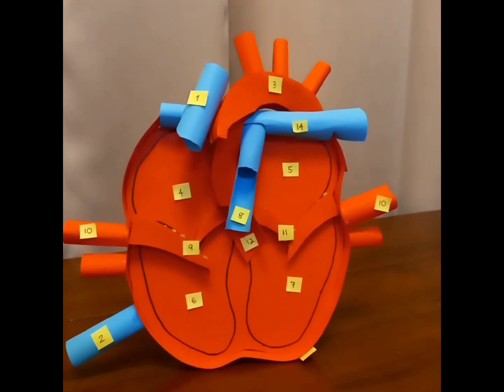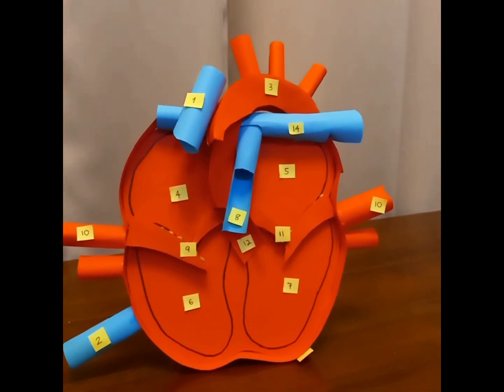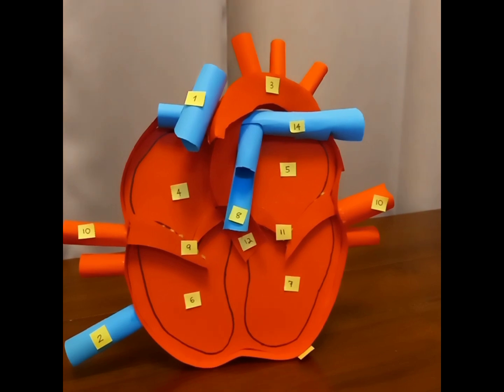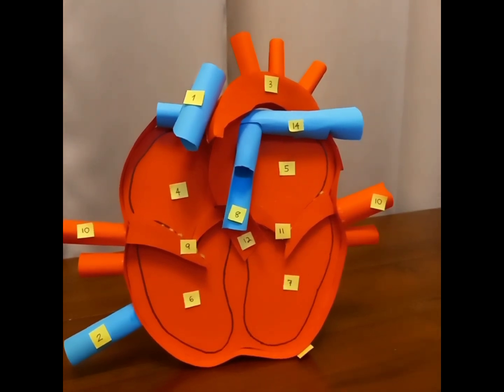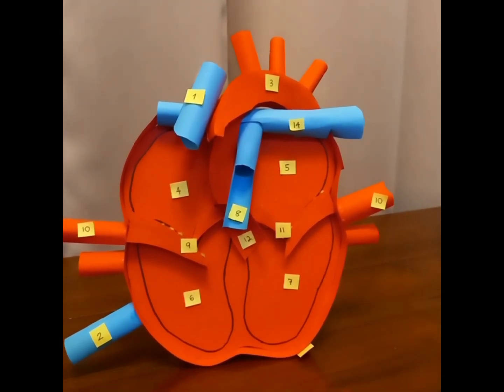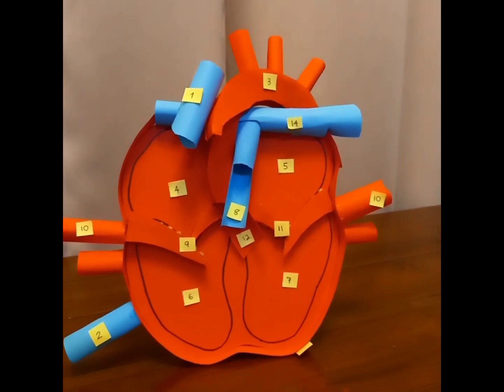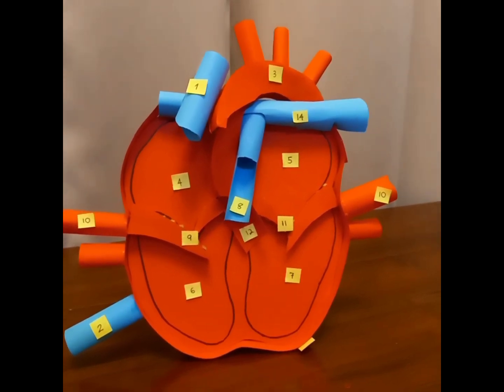The walls of the left ventricle are thicker and more muscular than the right ventricle. This is because the left ventricle needs to pump blood to the whole body, whereas the right ventricle only pumps blood to the lungs.